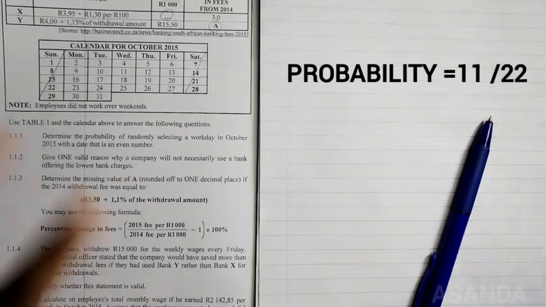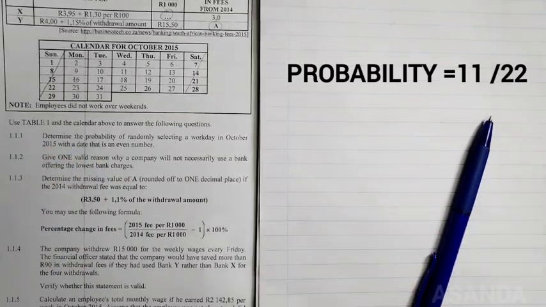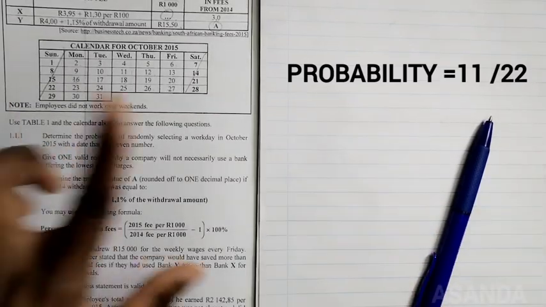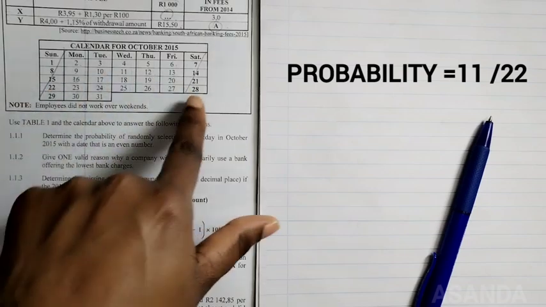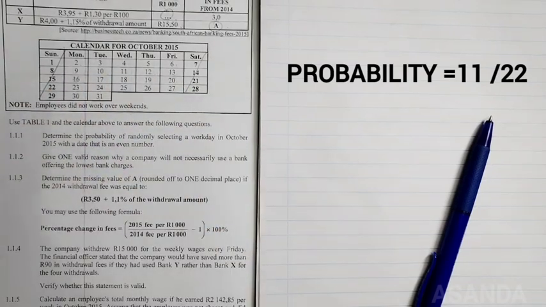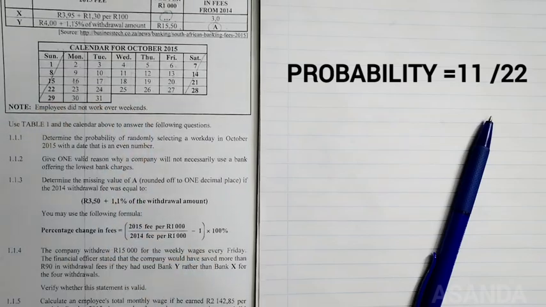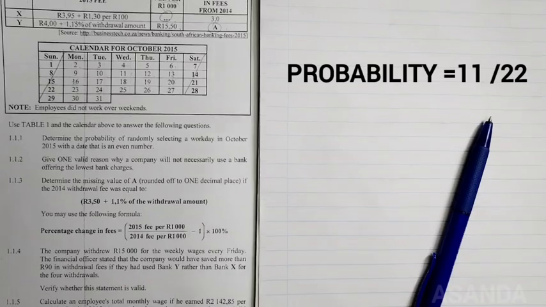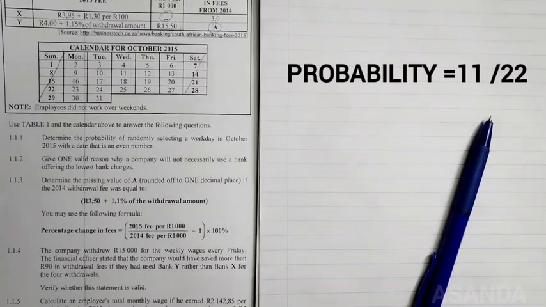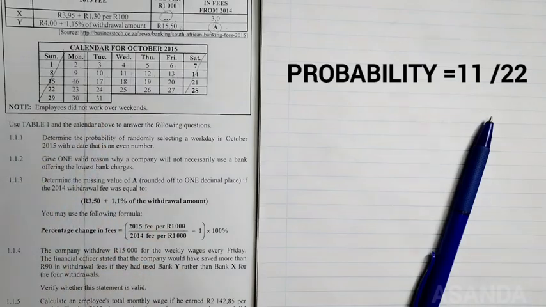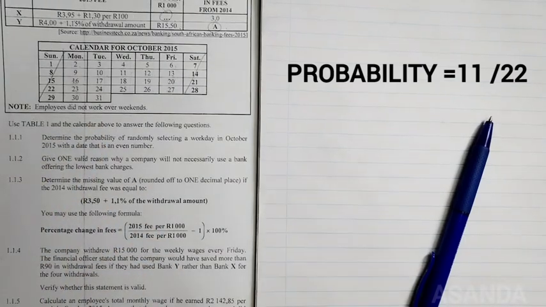Now another thing I was asked by the people who did the challenge: what if I said out of 31 days? What if I said 11 out of 31 days? I understand. But remember, there was a key here that said we're not using what? Saturdays and Sundays, right? There was that.